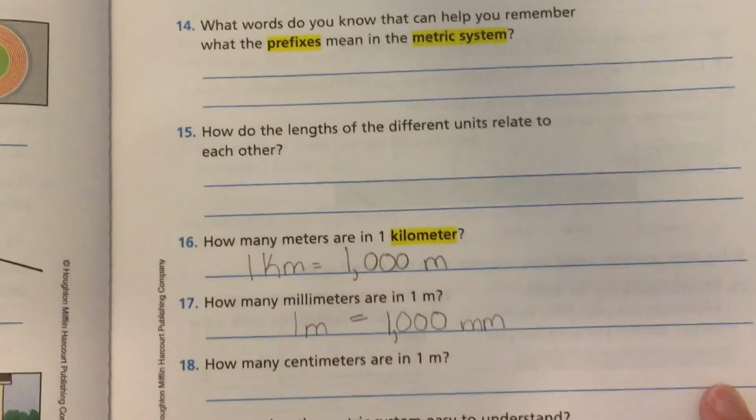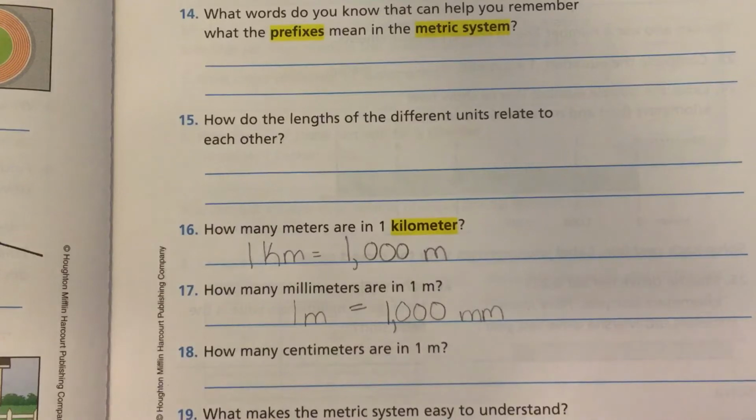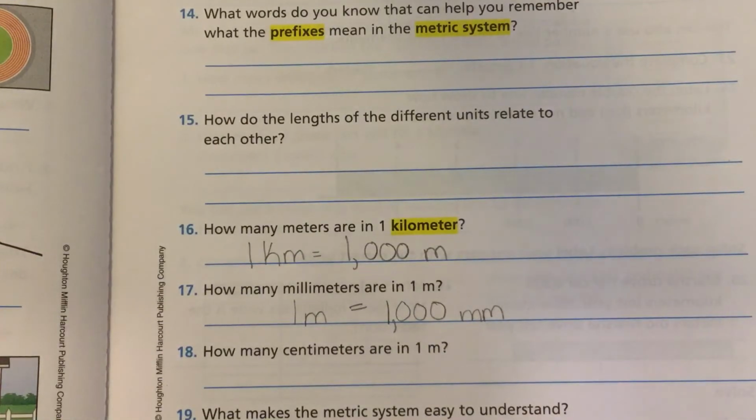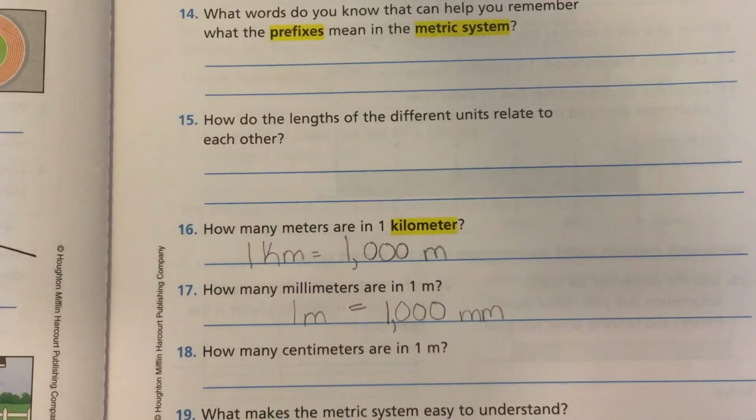Look at that. Look at the beauty of that. I know we talk a lot about how math is really beautiful. There's a lot of symmetry in math. This is kind of interesting. The metric system really lends itself to a lot of that symmetry. Those of you who like to find patterns are going to find a lot of patterns in this lesson.